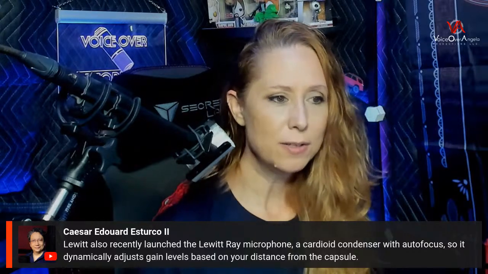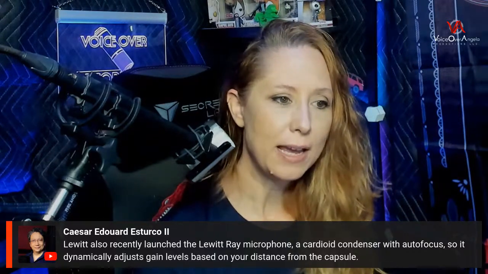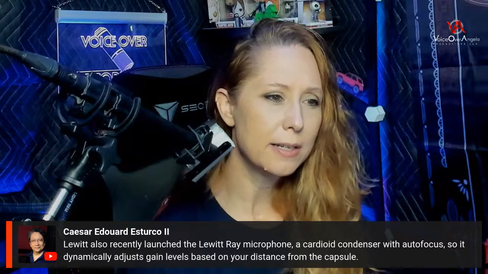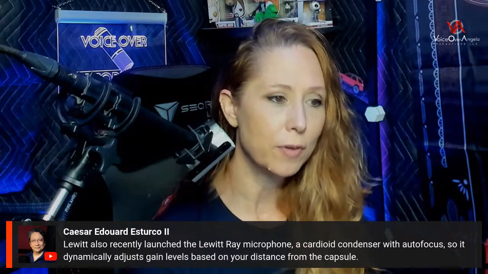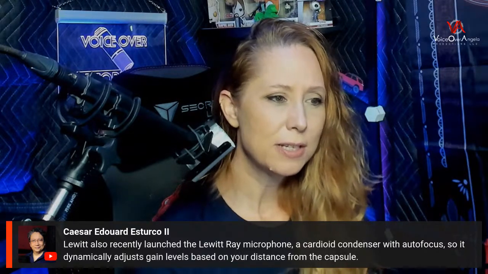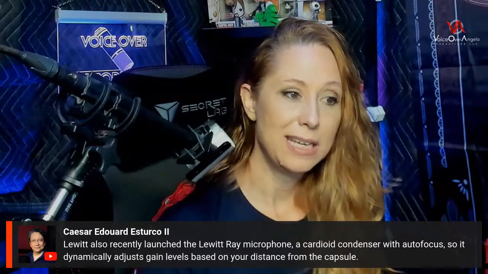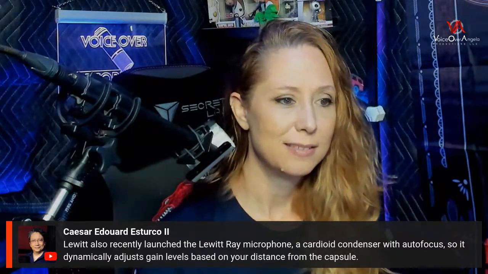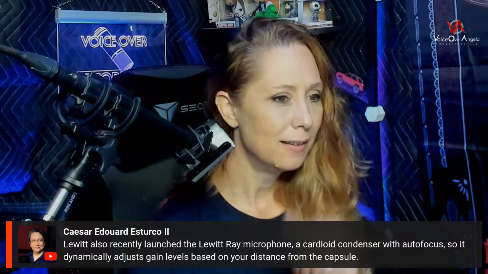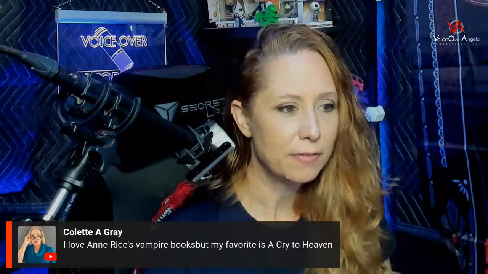Caesar says Lewitt also recently launched the Lewitt Ray microphone, a cardioid condenser with autofocus, so it dynamically adjusts gain levels based on your distance from the capsule. Interesting. Lewitt's amazing. Making some really innovative stuff.